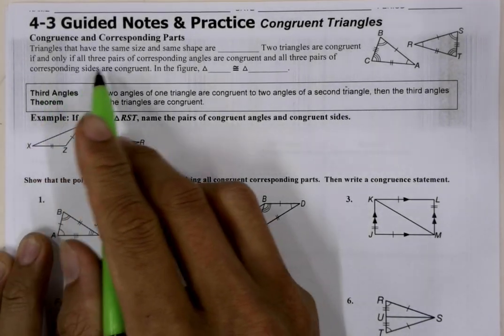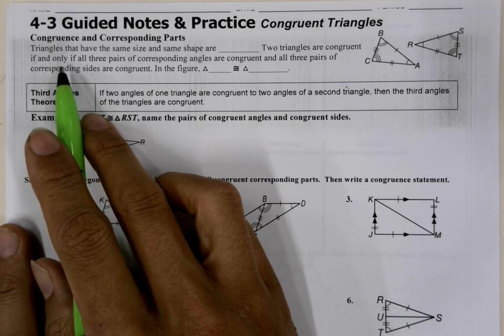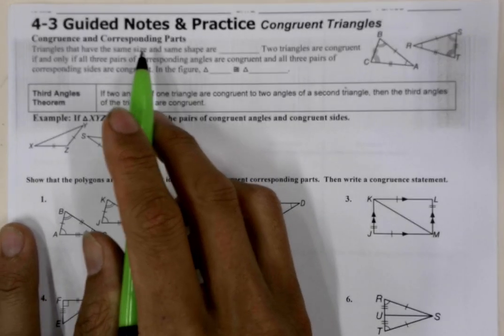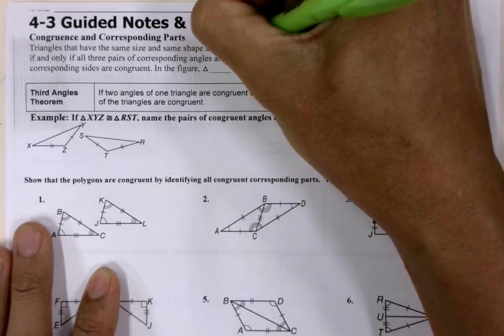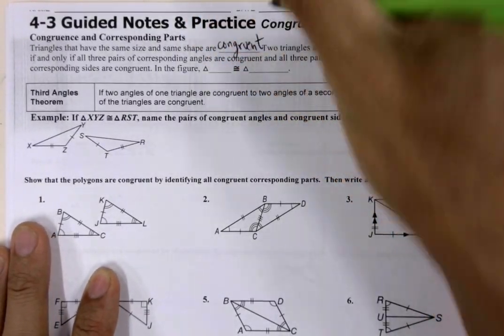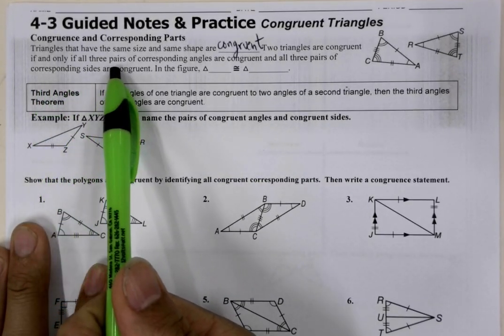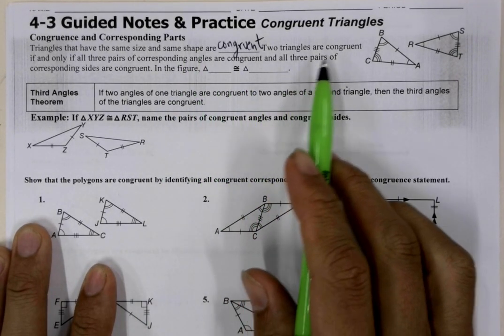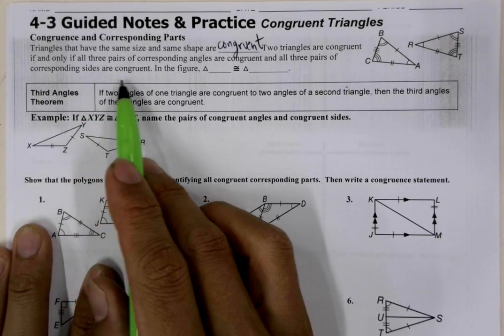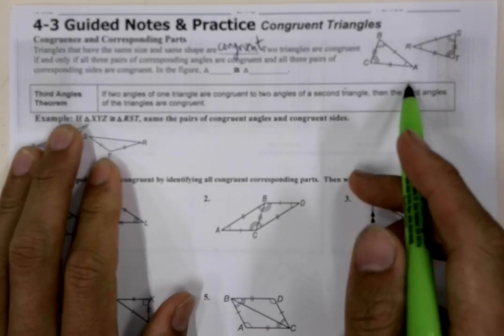So 4.3, we have congruent triangles. Triangles that have the same shape and size are congruent. Two triangles are congruent if and only if all three pairs of corresponding angles are congruent and all three pairs of corresponding sides are congruent. So we need corresponding angles and we need corresponding sides.